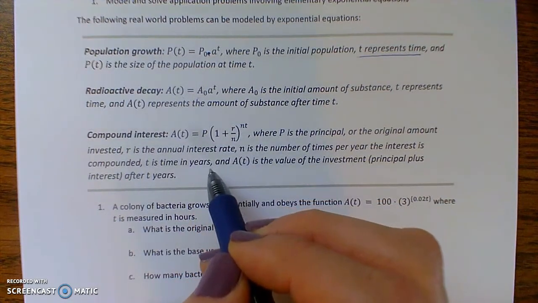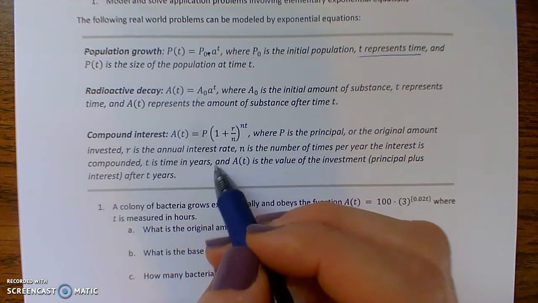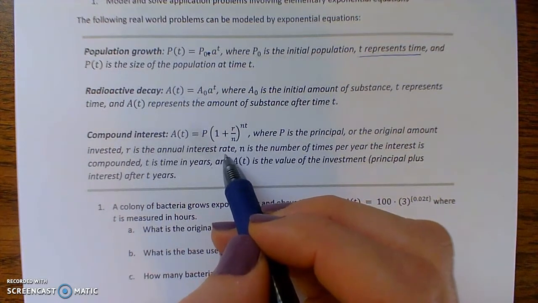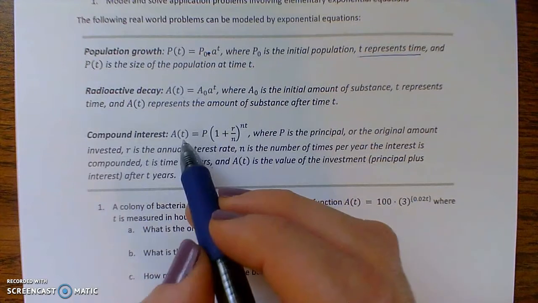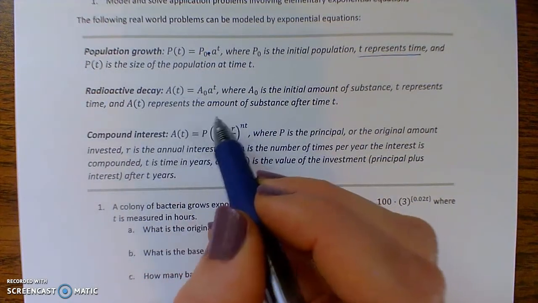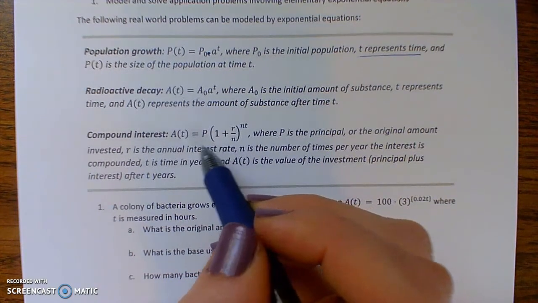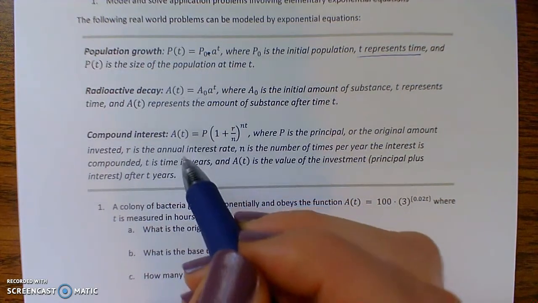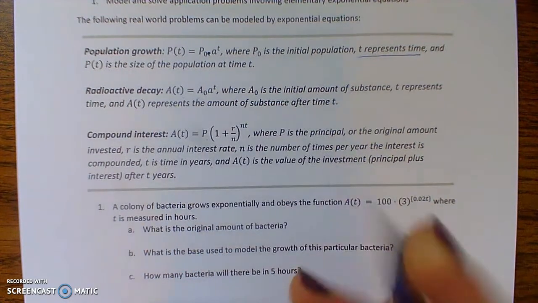And then if you have interest that compounds multiple times a year, then the number n would represent the number of times per year that the interest is compounded. So then you put in a specific time, and the output value would be the amount of dollars that your investment is worth. That would be how much money, the principal plus any interest earned, the total amount.